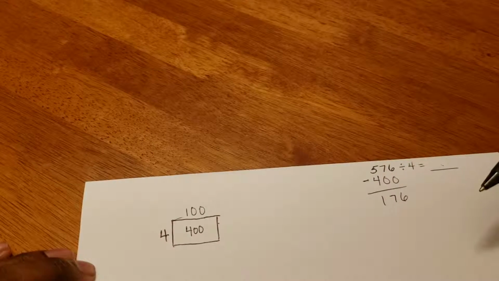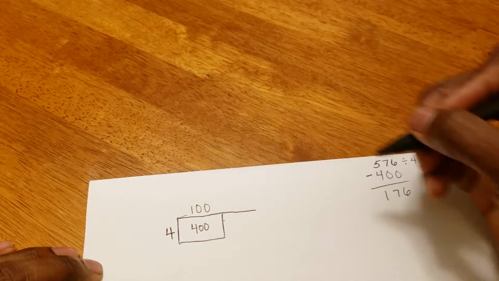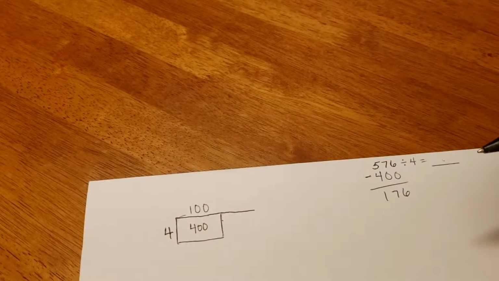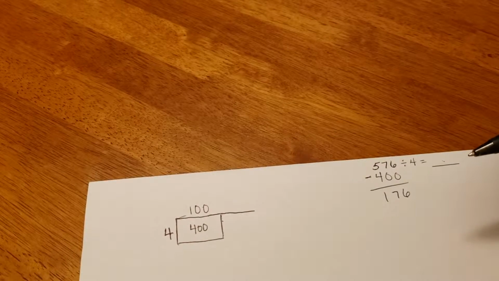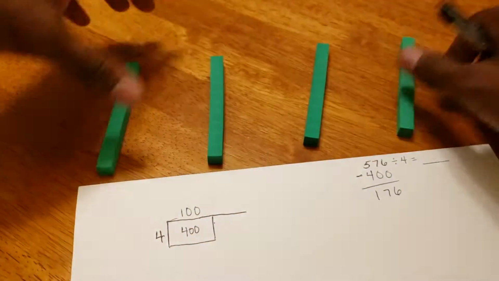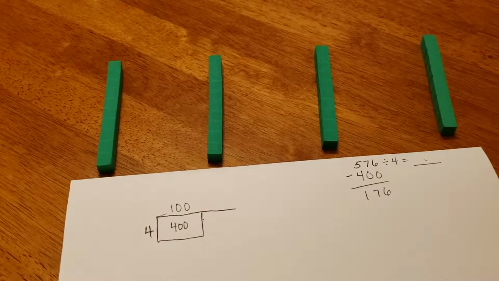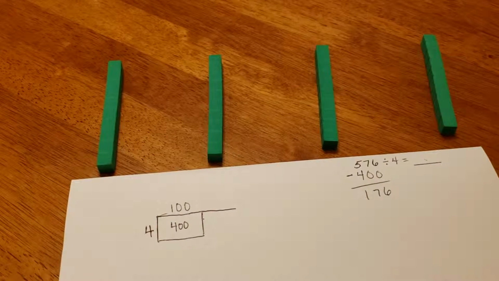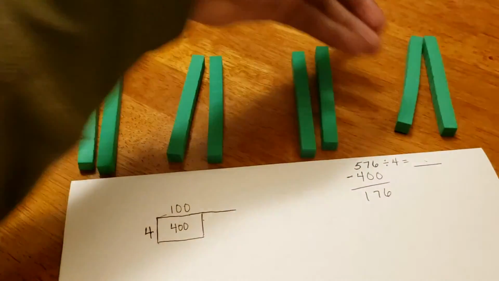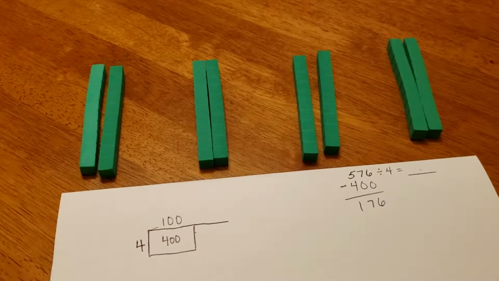So we already did the hundreds. Let's try tens now. So we're at 176 left. If I have 4 times, let's just try 10. If I try 4 times 10, that'd be 4 groups of 10, that would be 40. Okay, sure. Let's keep going. Let's try 4 groups of 20. Okay, so that would be 20, 40, 60, 80. 4 groups of 20 equals 80. 4 times 20 is 80.